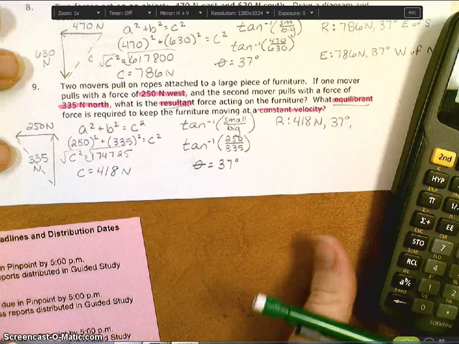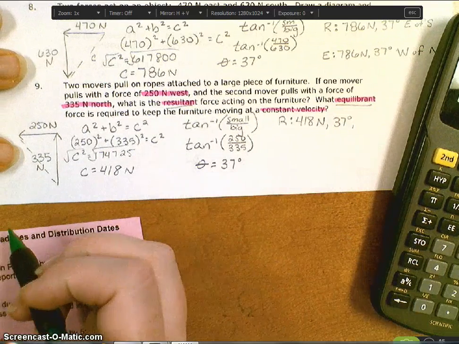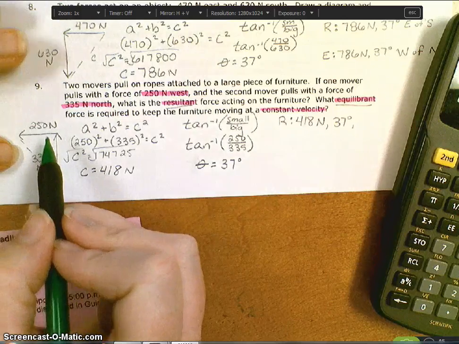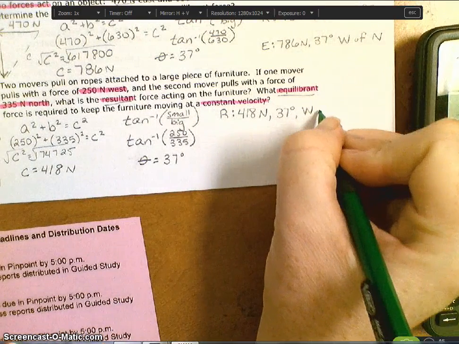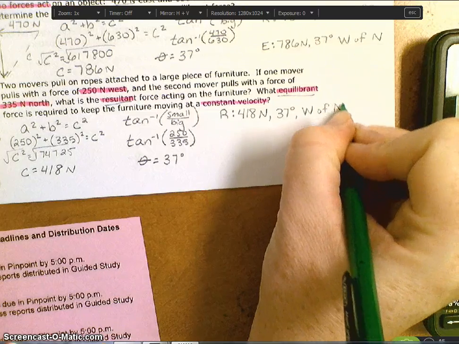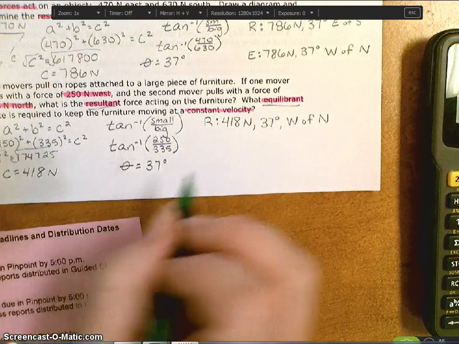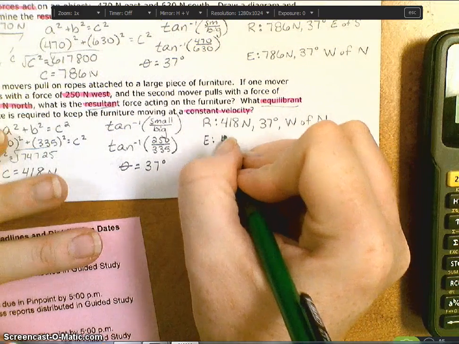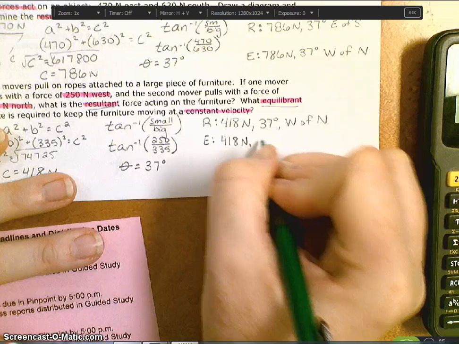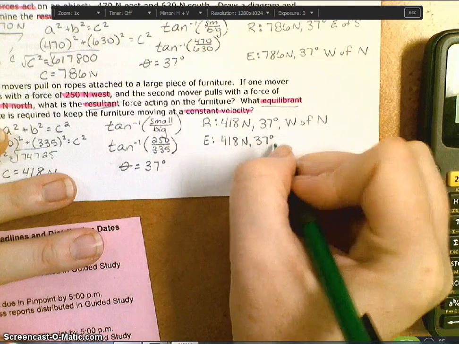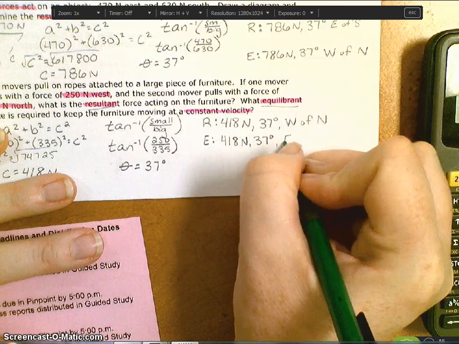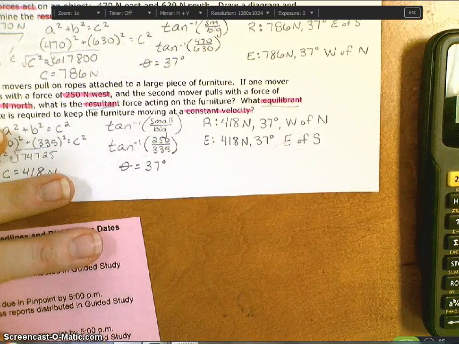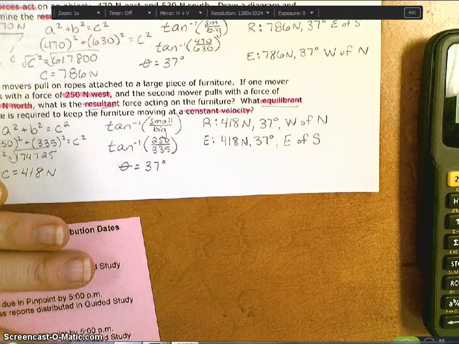I can't see my picture. There we go. Small, west of big, north. I don't need my picture anymore. I can flip these. And that's the first page of your review.